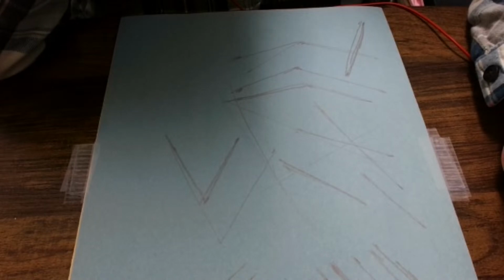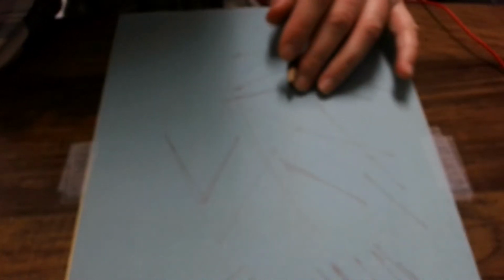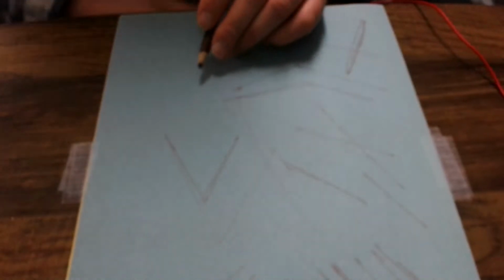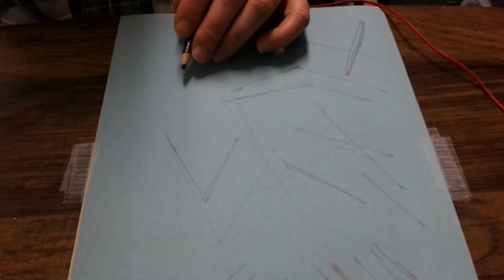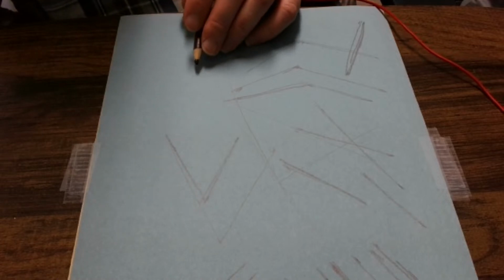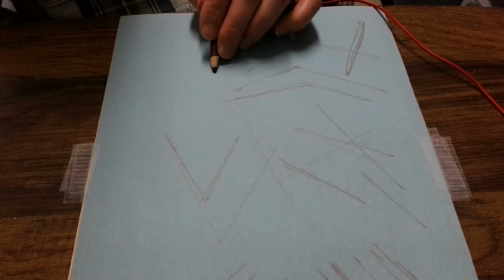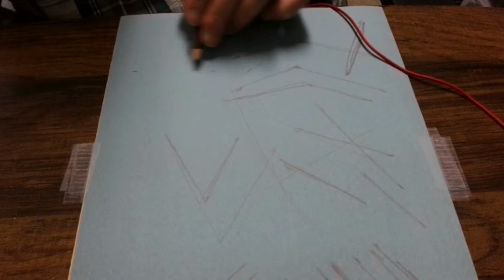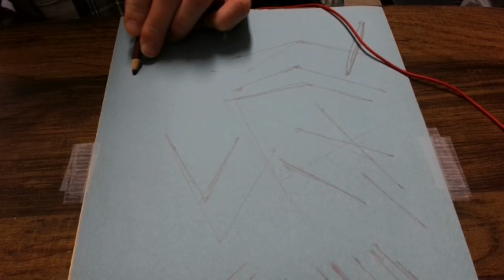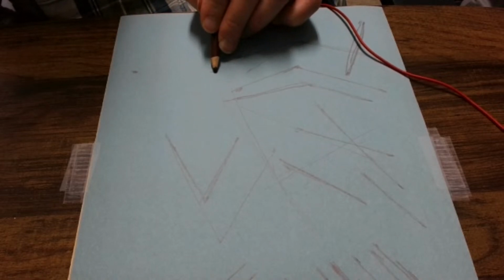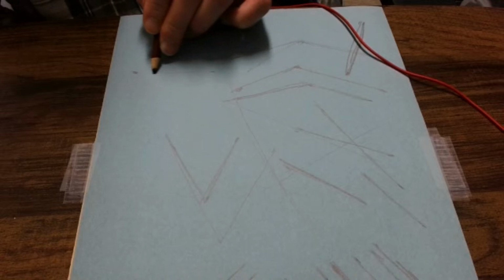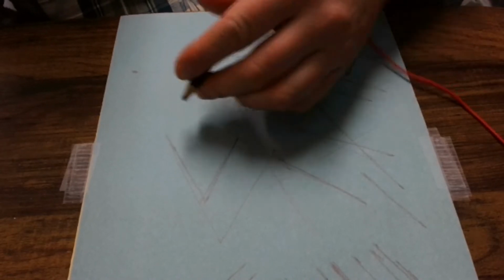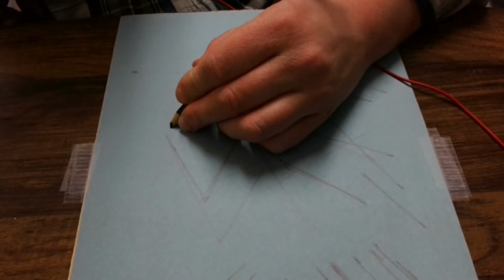Let's see. So I think what the goal is going to be, I'm going to use this spot over here, is that when doing the angles, you create the horizontal line first. Then you create the vertical line.